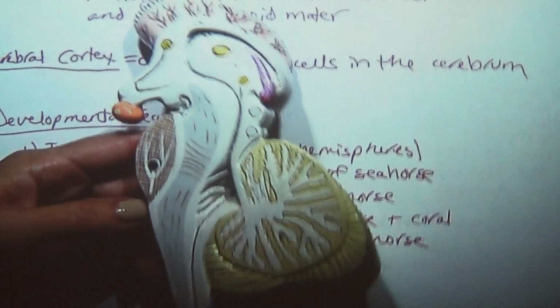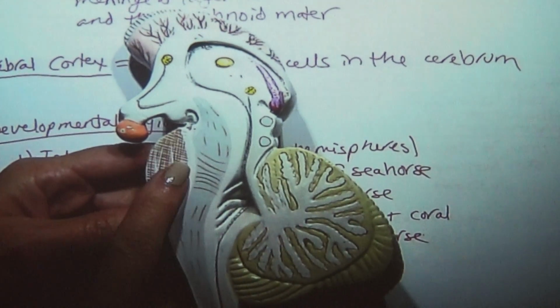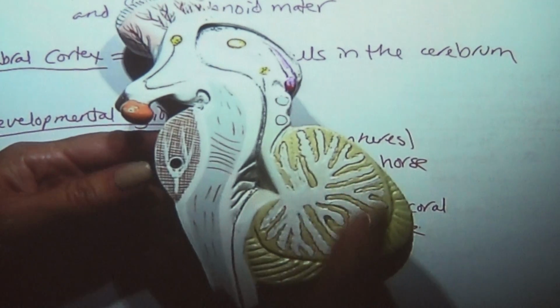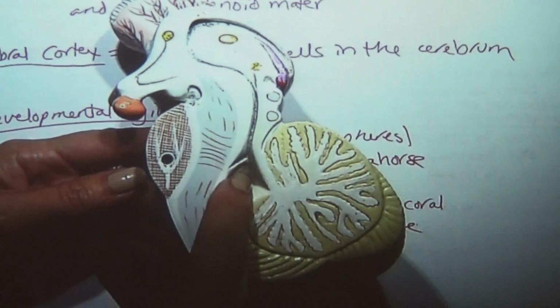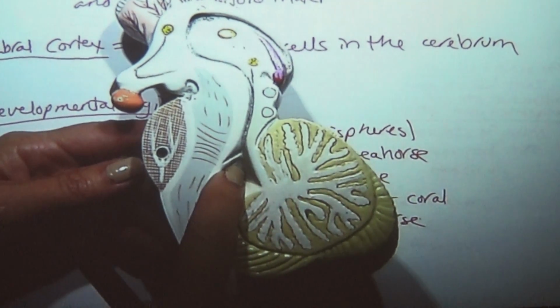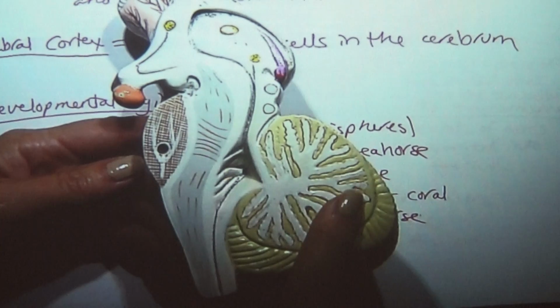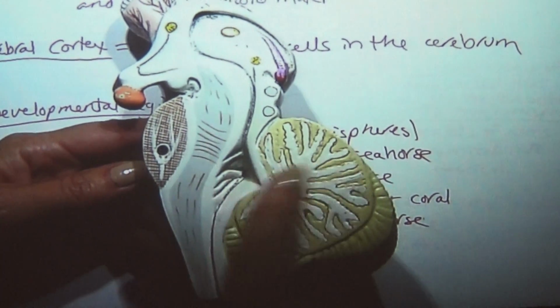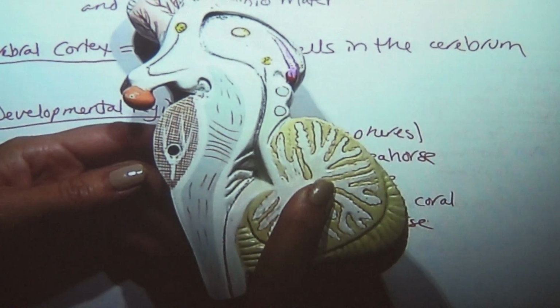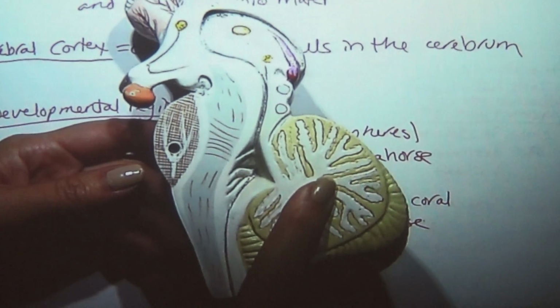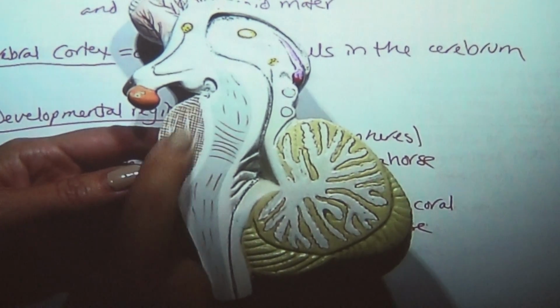Okay. For the metencephalon, that's his belly, and here's the piece of coral that he's sitting on, and then there's a little space between. The piece of coral is the cerebellum. The pons is the belly.